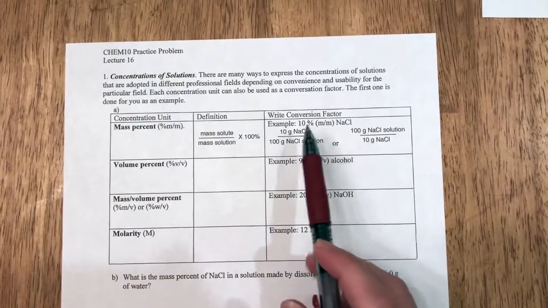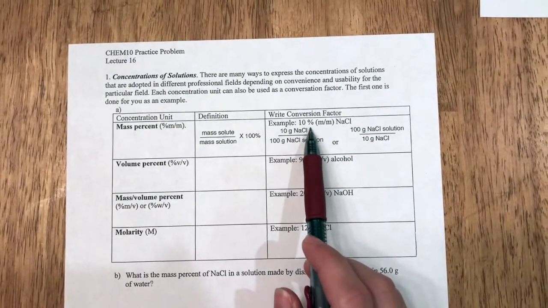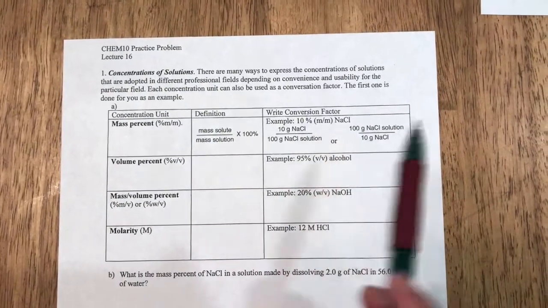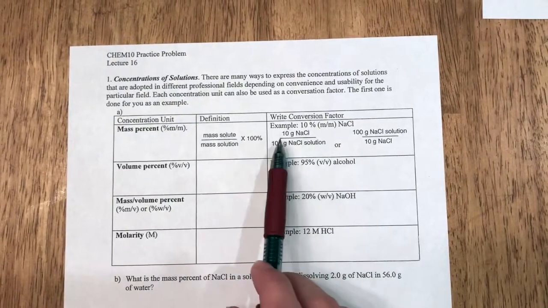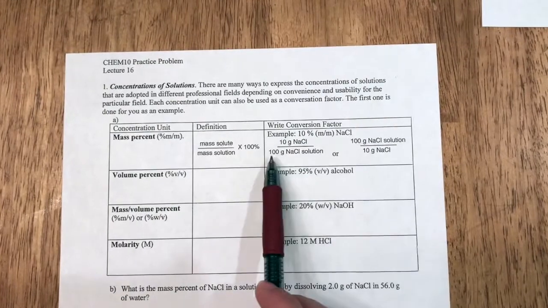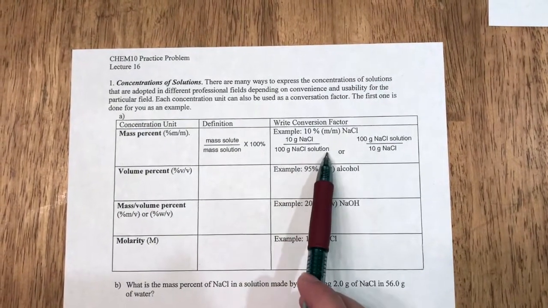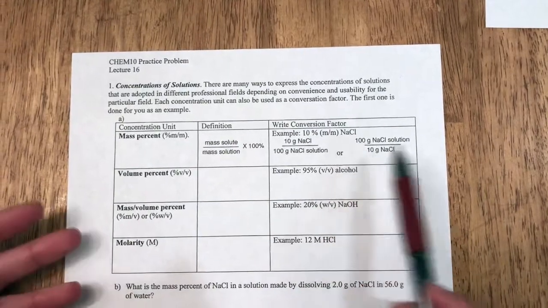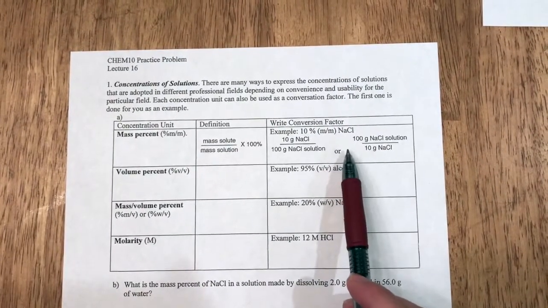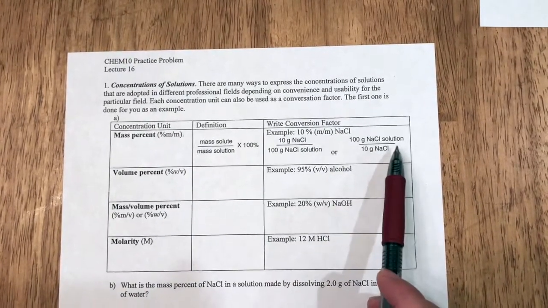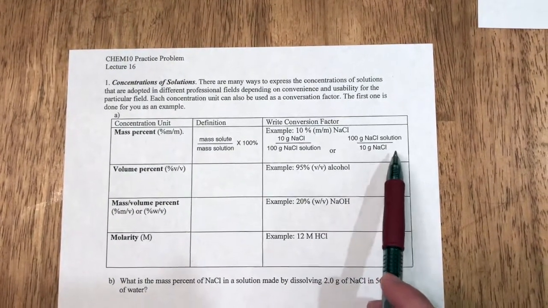So for example, when converting the 10% mass over mass sodium chloride, you would write it as a conversion factor as 10 grams sodium chloride over the 100 gram sodium chloride solution. And then you can also write the inverse of this, depending on what you're trying to find using the conversion factor. You can write it as 100 gram sodium chloride solution divided by 10 grams sodium chloride.